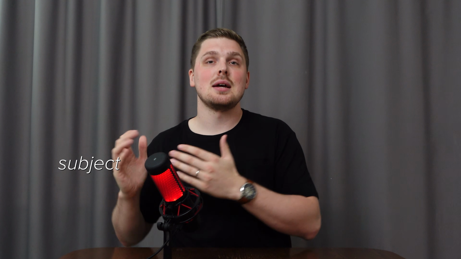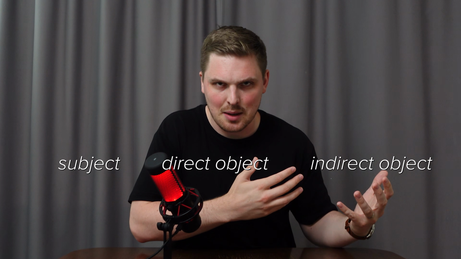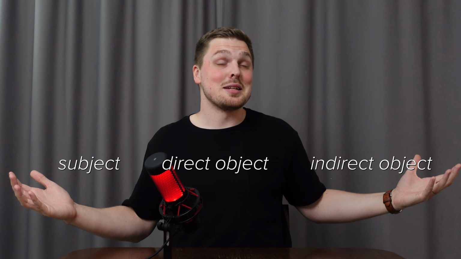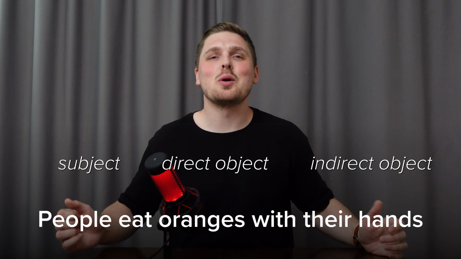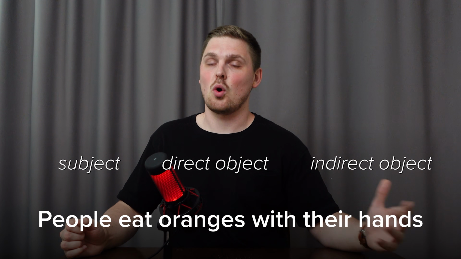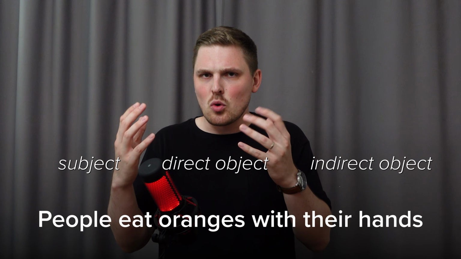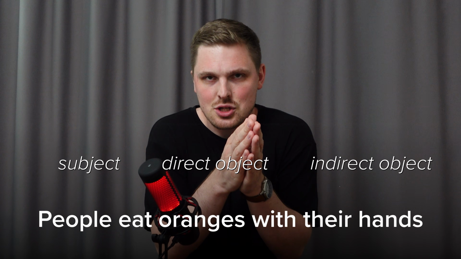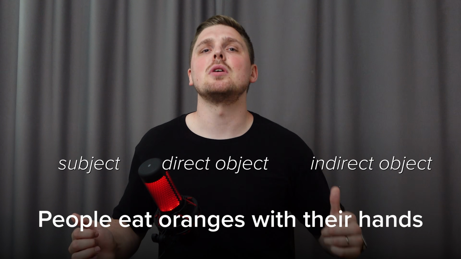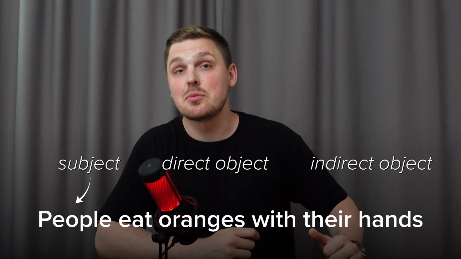What are the roles in the sentence in Russian and in many other languages too? We have 3 major ones: subject, direct object, and indirect object. Let's make that sentence a bit longer. People eat oranges with hands, or with their hands. Subject will be whoever is doing the action. In our sentence, people eat oranges, so people will be the subject.